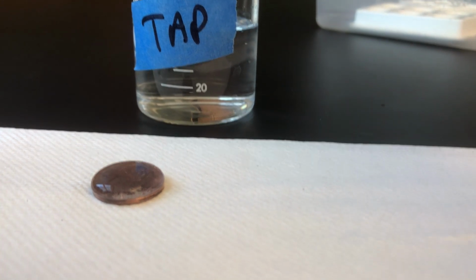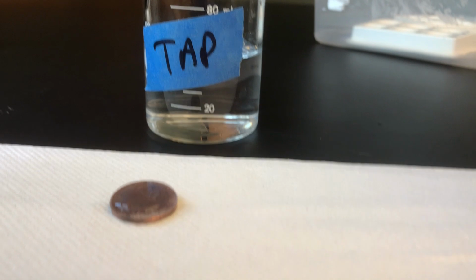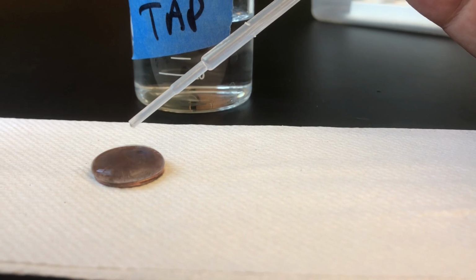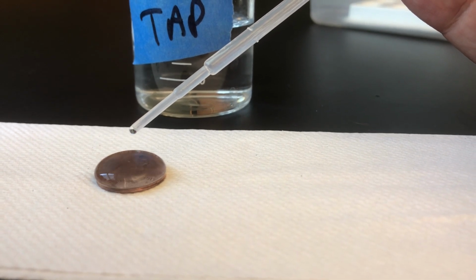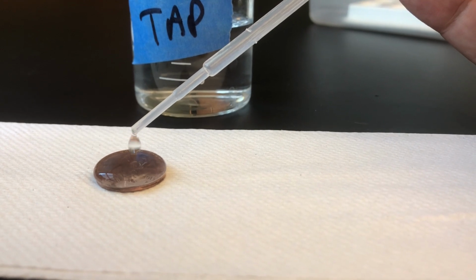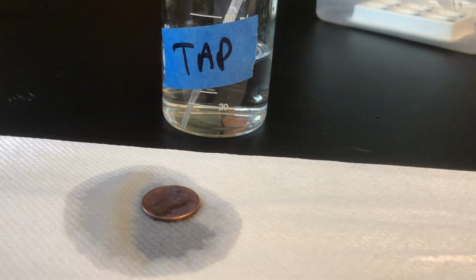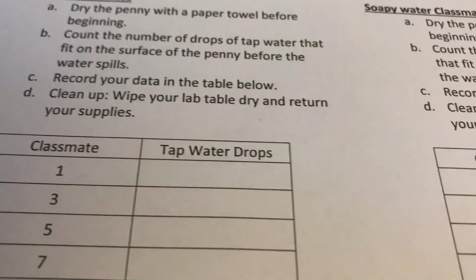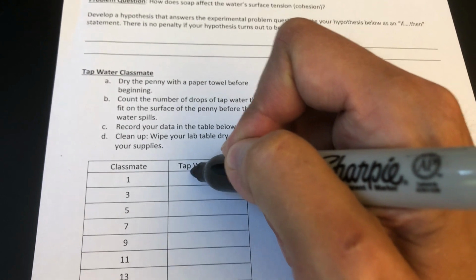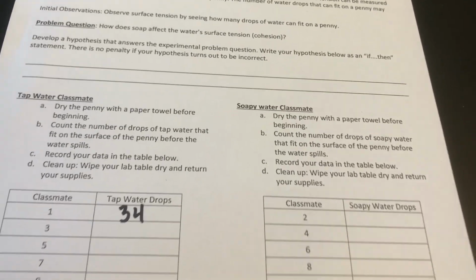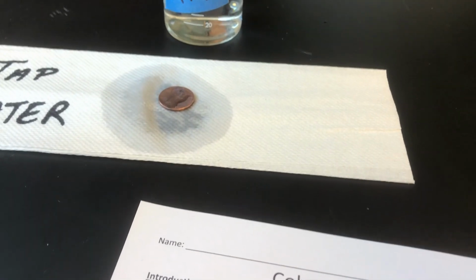Let's keep going. Let me get some more water. Okay, I got some more water. Here we go. We left off at 30. So here we go. 31, 32, 33, 34, 35. It finally spilled. So drop number 35 caused it to spill. So in my table right here, I'm going to write 34. Probably not use a Sharpie marker, but I forgot to get a pen or a pencil. So 34 drops.